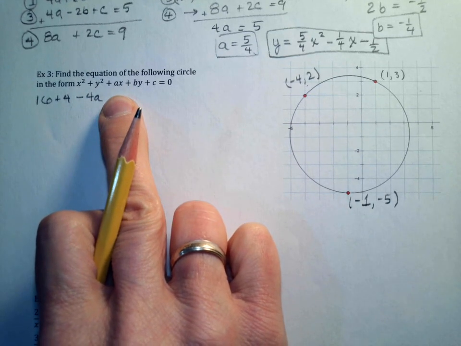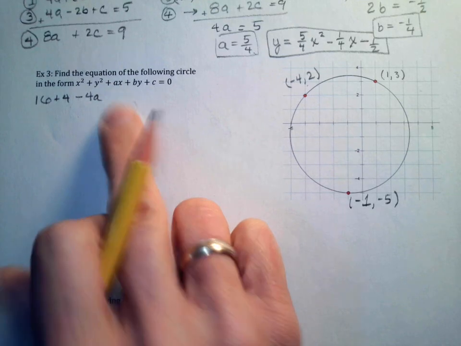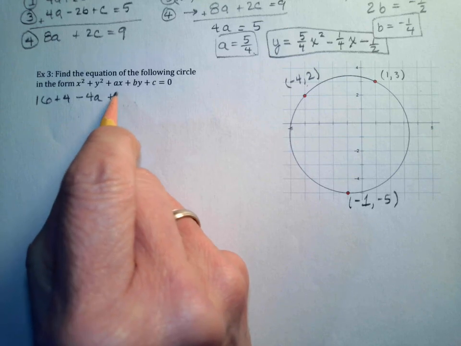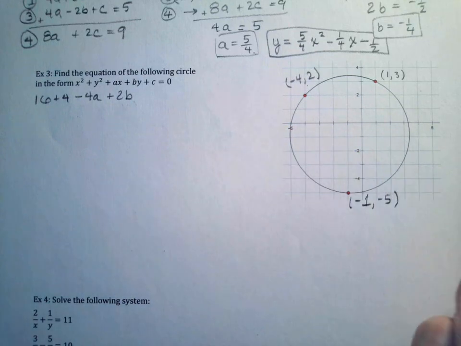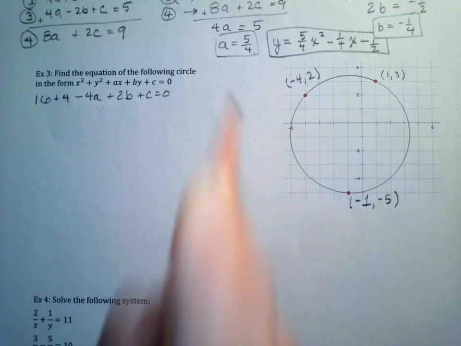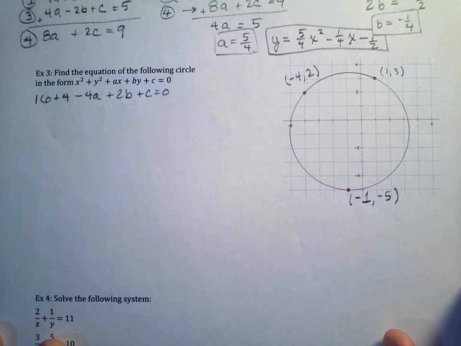I'm going to go ahead and put the x value in front of the a because it's the coefficient of the a. Plus yb, so that's 2b. Plus c equals 0.